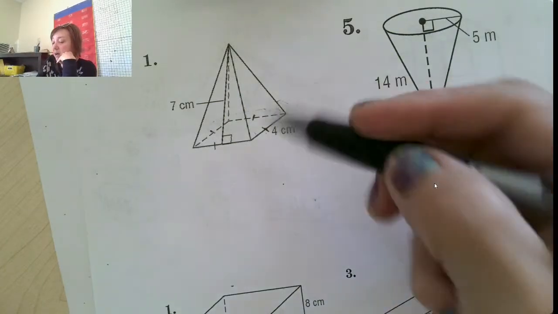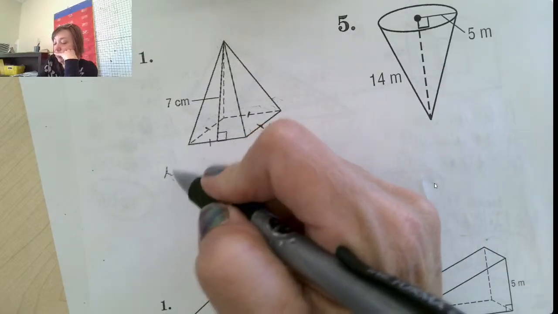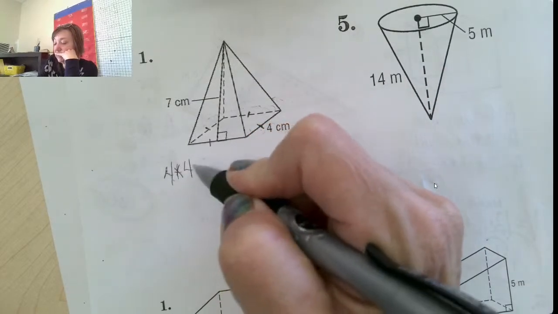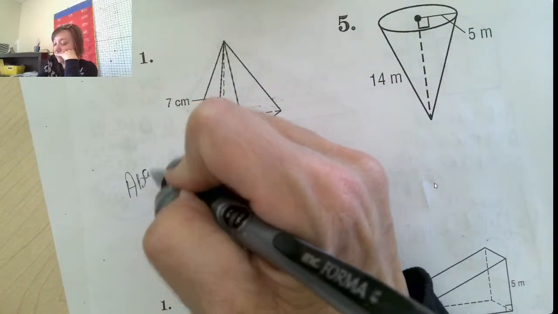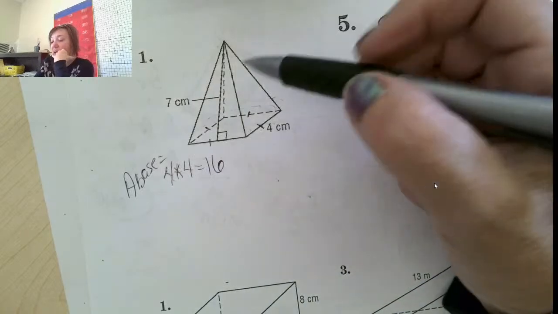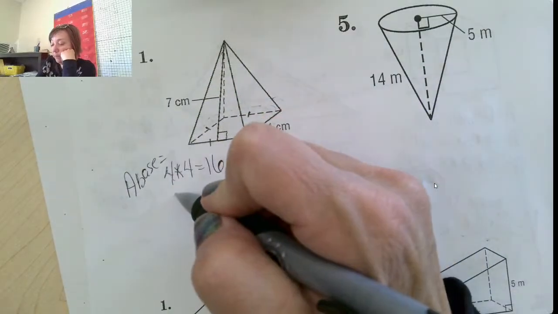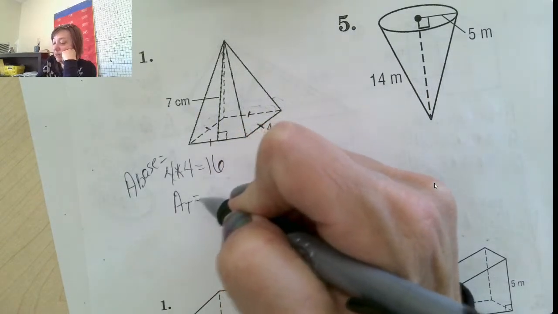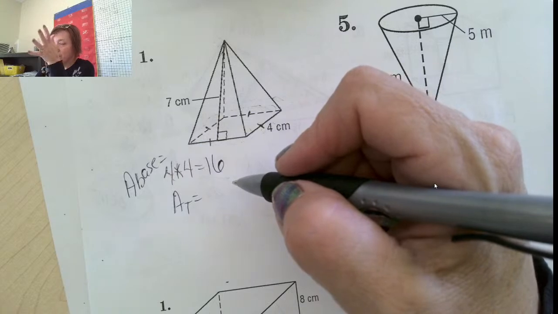So what is the area down here? 16. We did 4 times 4 to get 16. That's the area of our base, right? And then how do we find the area of each one of these triangles? Base times height divided by 2. And we're going to go ahead and divide by 2 this time for a reason.